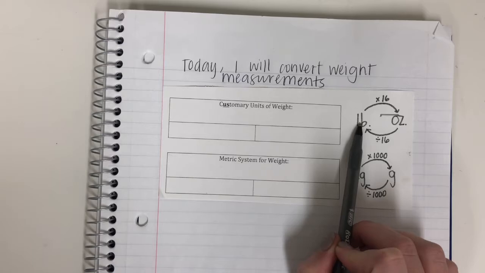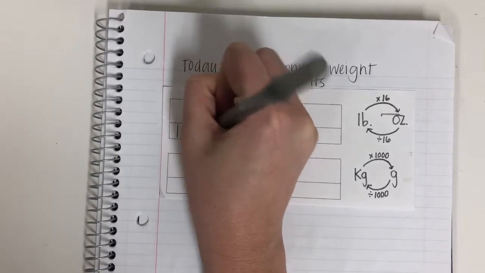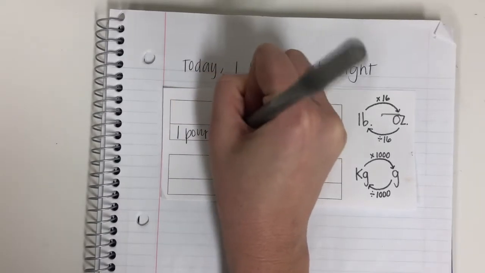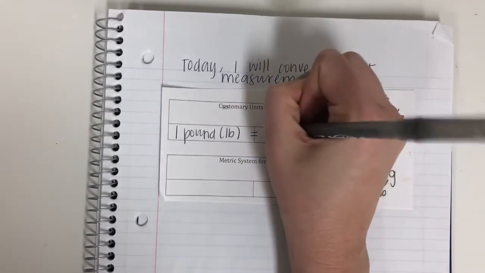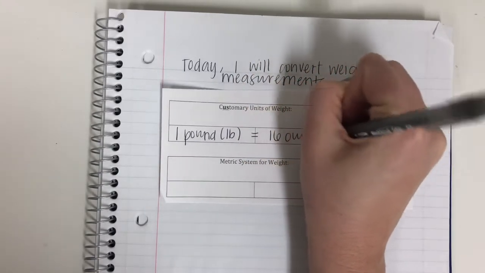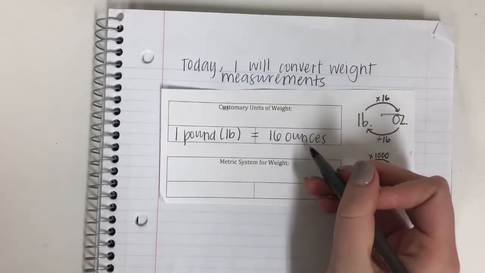So we're still going to do kind of the same thing with how we convert. So 1 pound, or LB, is what we would see as an abbreviation, is equal to 16 ounces. So that's why we multiply times 16.